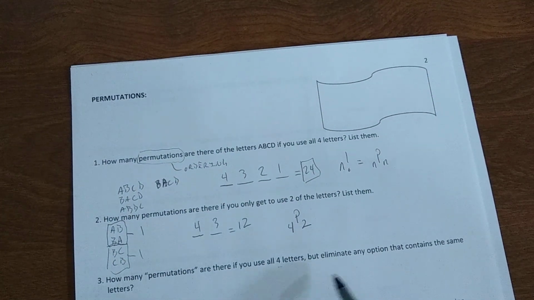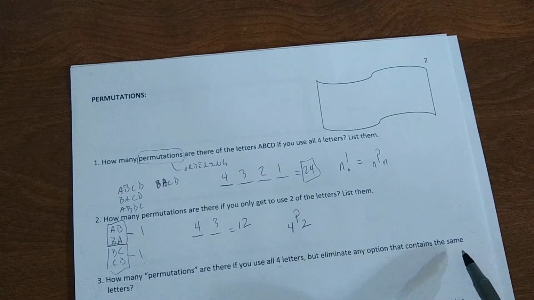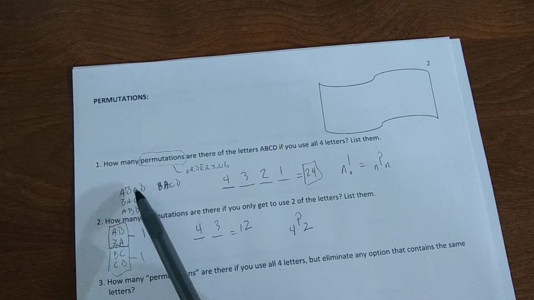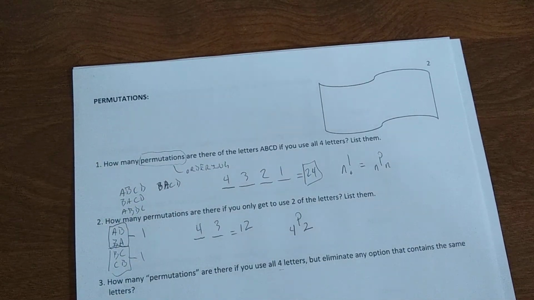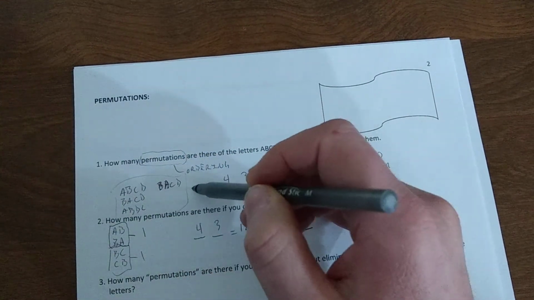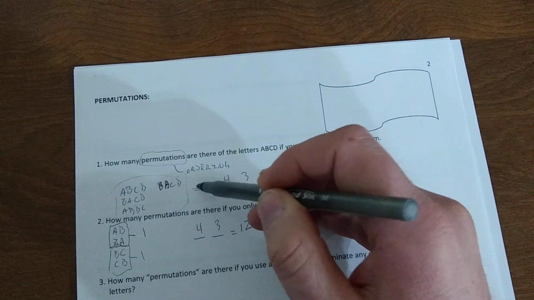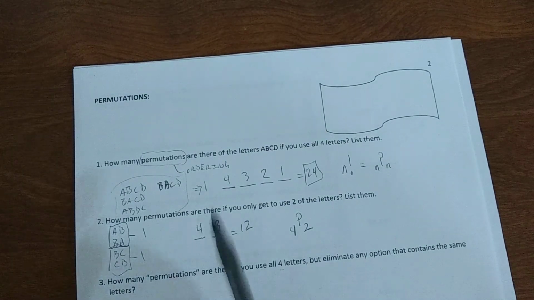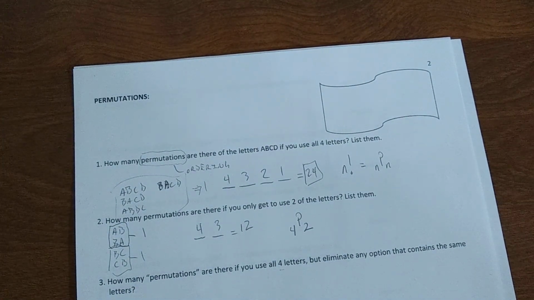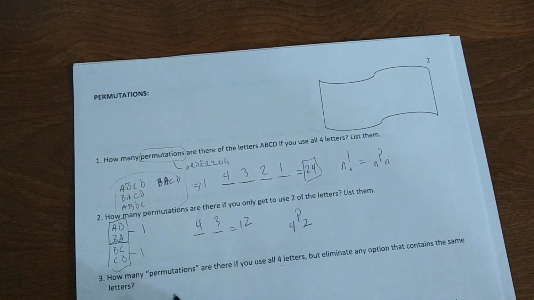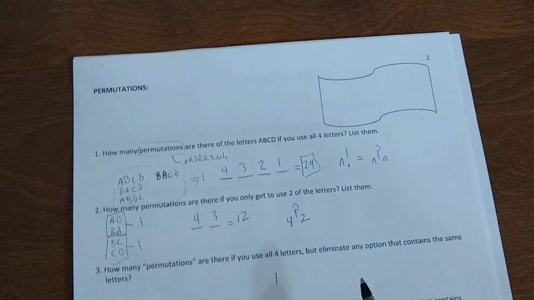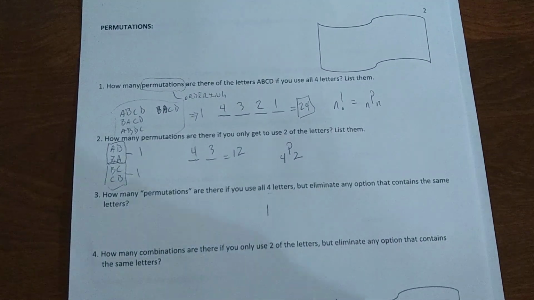But notice what it says here. Eliminate any option that contains the exact same letters. Well, under a permutation, these are all different because the order is different. Under a combination, all of these are going to be just counted as 1. Anything that contains an A, a B, a C, and a D, we're going to count it as one thing. These are called combinations. So for here, how many are there? There's only going to be 1. All of them will contain an A, a B, a C, and a D.